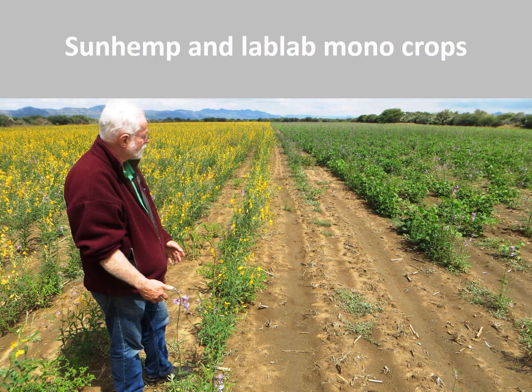Now we were looking at this, these were grown as a monocrop. So there was just sun hemp on one side and just lab lab on the other side. Now, see the purple flowers? There was actually wild sesame growing in here as a weed. But it was providing diversity. But monocropping does not provide synergy.